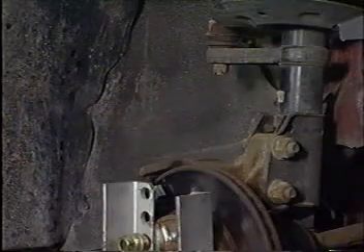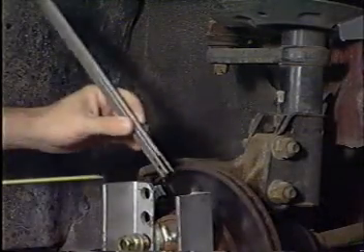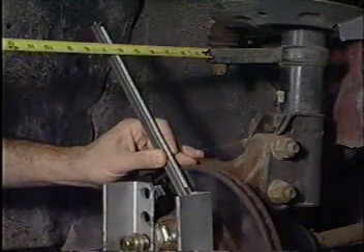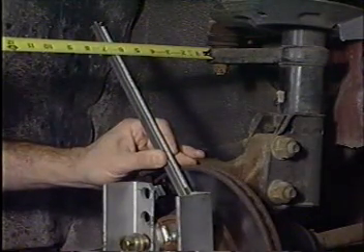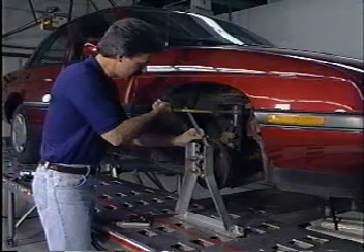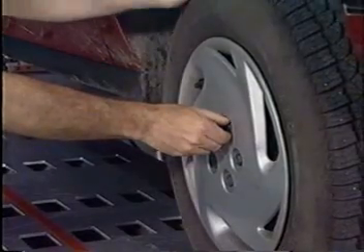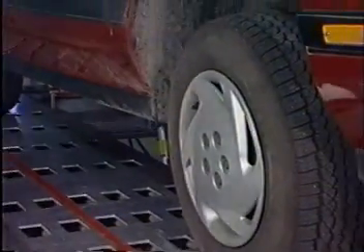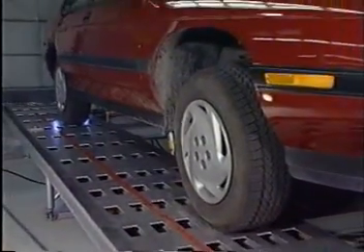This is also a quick way to check steering arms. Take the same measurement from the straight edge to the steering arm and compare that measurement to the opposite side. The damaged strut was replaced, and the wheel is now within specifications.